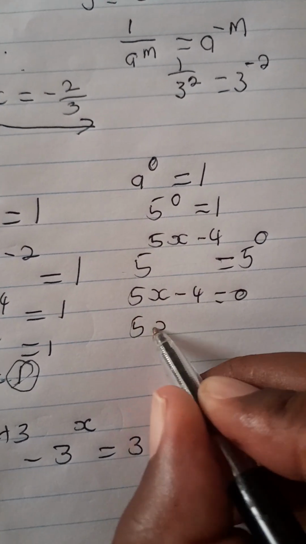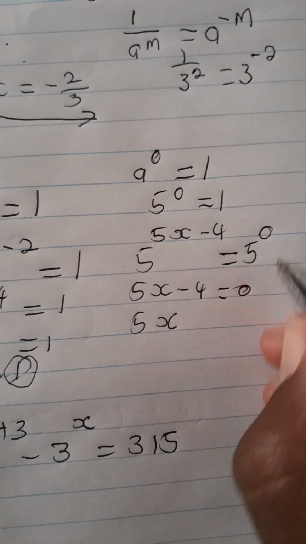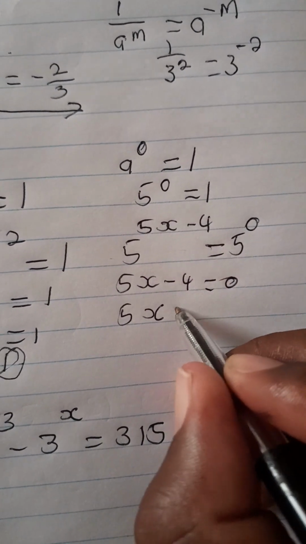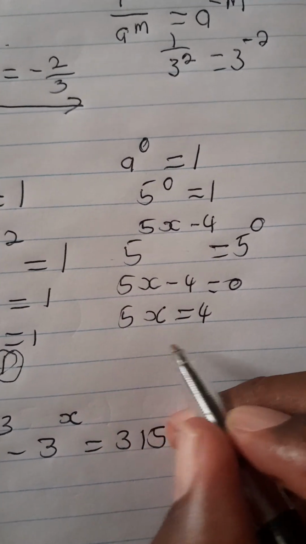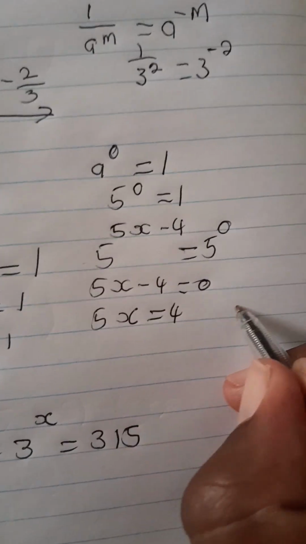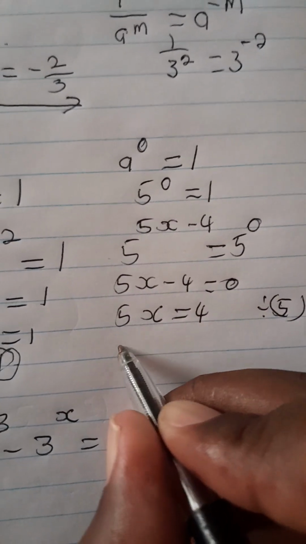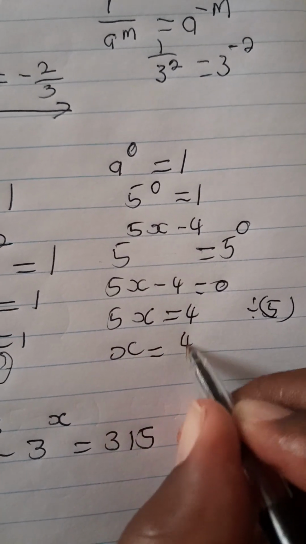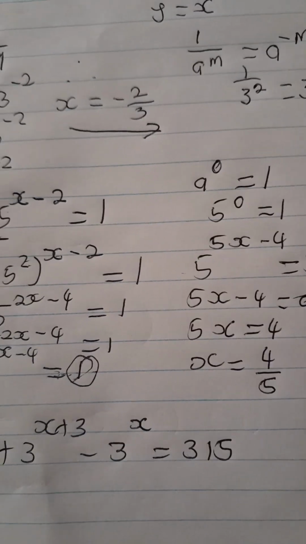Then what do we do there? We take minus 4 to the right hand side. Since it's negative, it changes the sign. It's the same as 0 plus 4, which is equal to 4. Then to make x the subject, divide both sides by 5. I mean not 4, divide both sides by 5. Then x will be equal to 4 over 5. So that's how you can work out the second example.